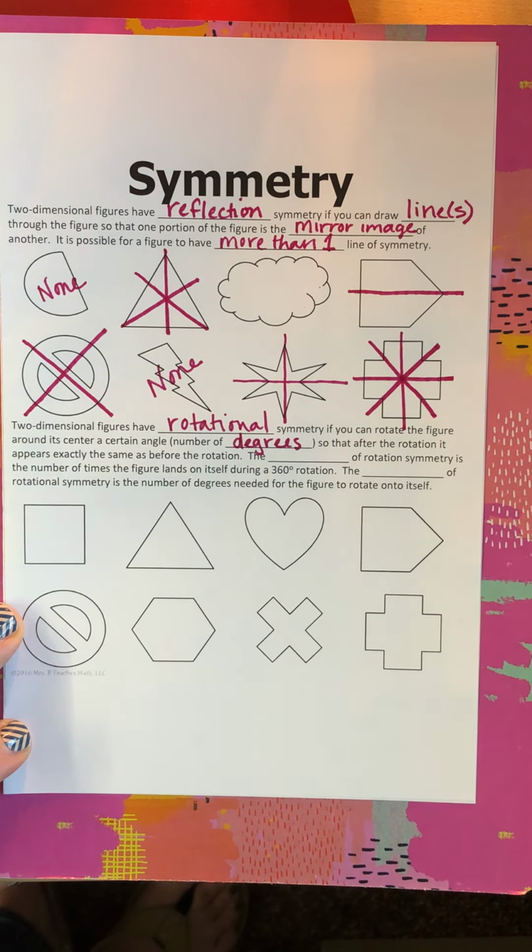The order of rotation symmetry is the number of times the figure lands on itself during a 360-degree rotation. The degree of rotation symmetry is the number of degrees needed for the figure to rotate onto itself. Okay, so we'll talk about both of those as we go.